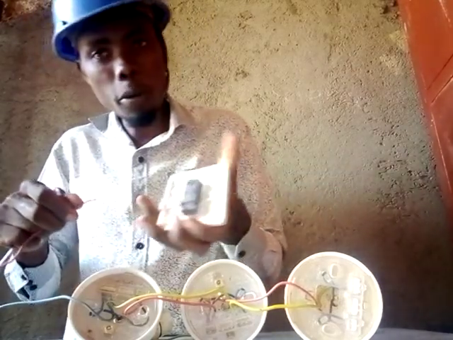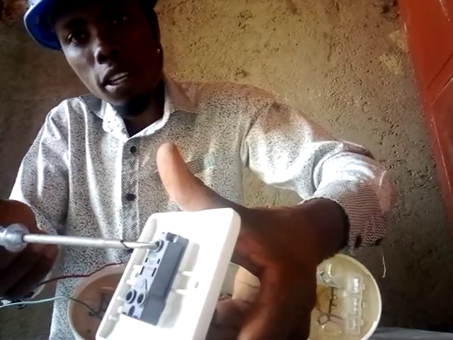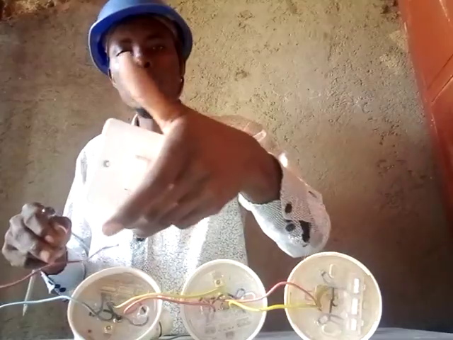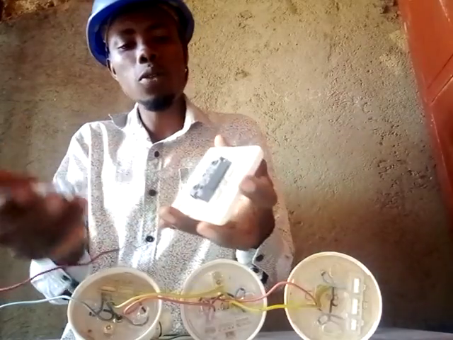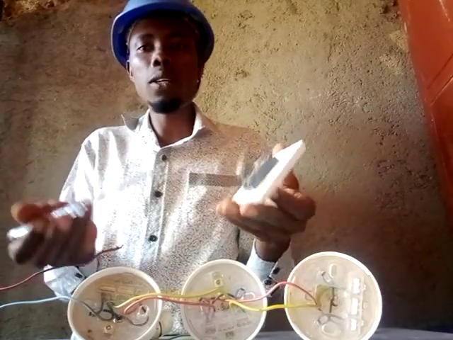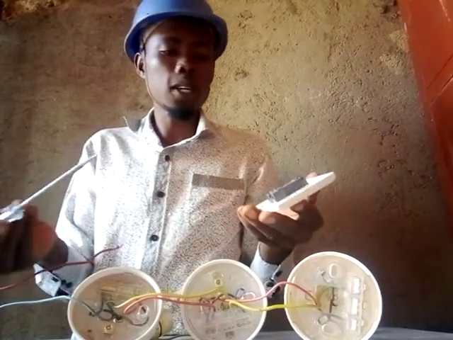So we connect to the common. There is a common, then there is L1 and L2. This is a one gang, two-way switch. So we are going to choose only one terminal. You may use L1, you may use L2, according to what you want.